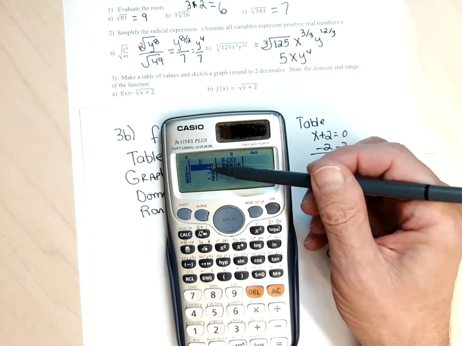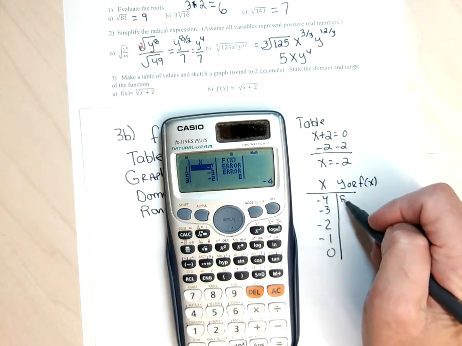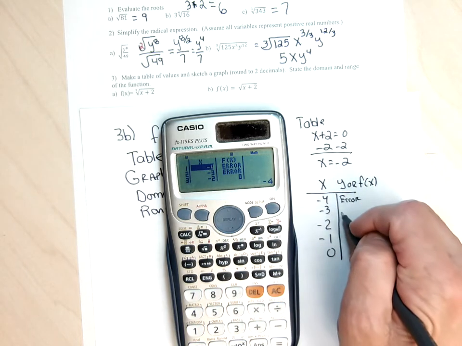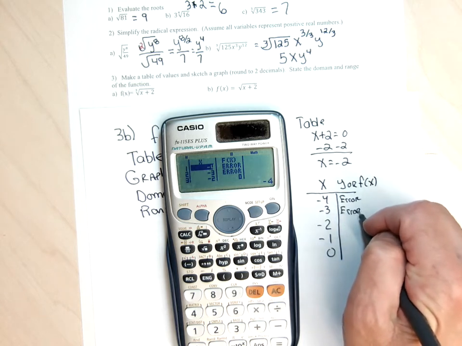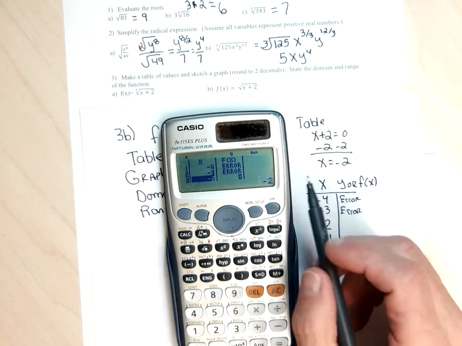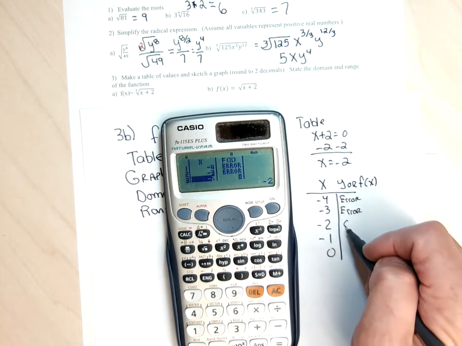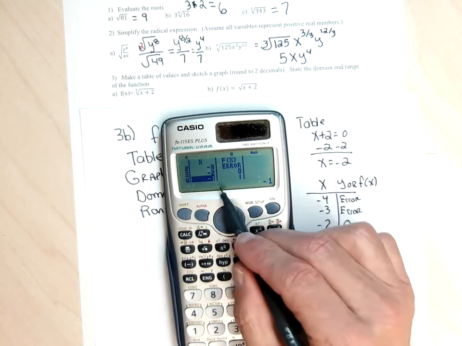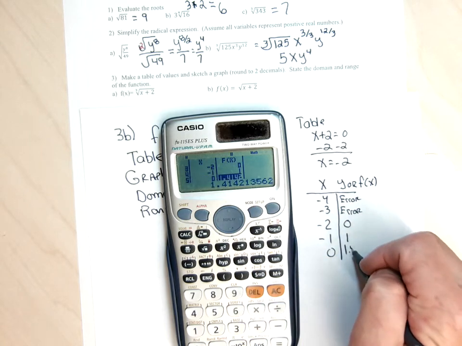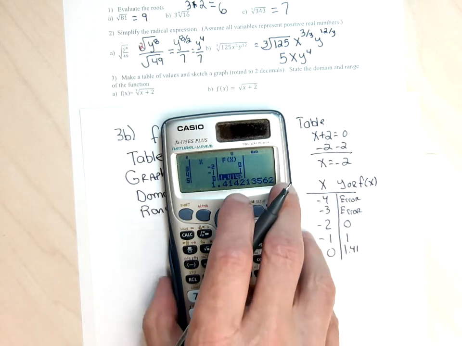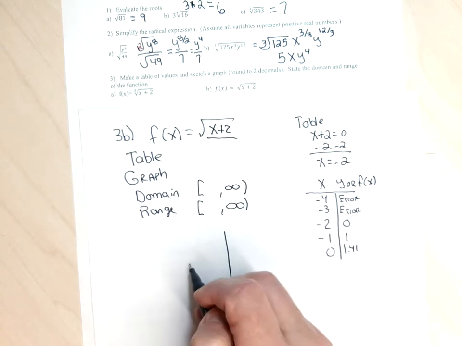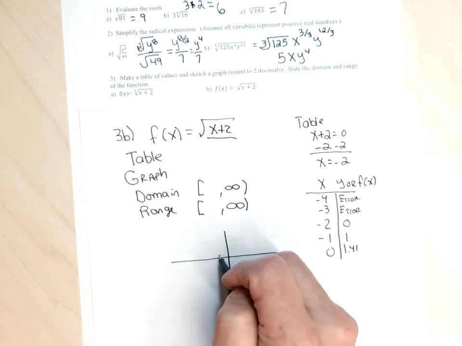It says the first point is the point -4, error. So the y next to the -4 is going to be 0. Then it says the second point is -3, comma, error, because if I plug the number in for x, I'd be left with a negative under the square root, and that's not a real number. The third point is -2, 0. The fourth point is -1, 1. And the fifth point is 1, 1.41. So way quicker to get the table that way than it is to do it one value at a time.